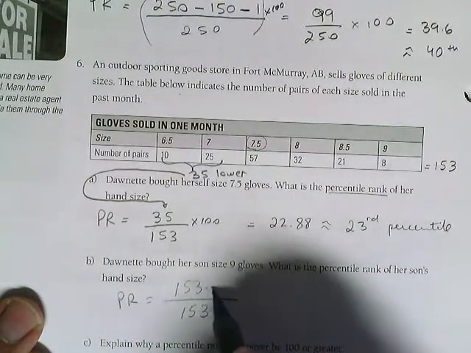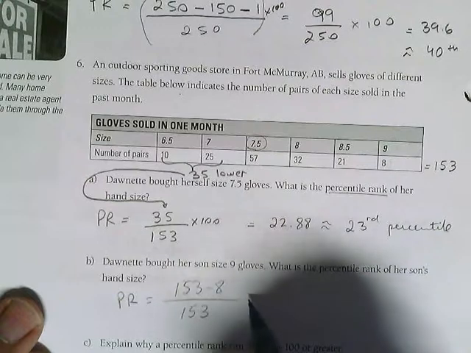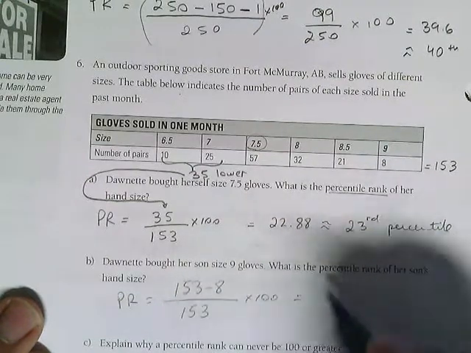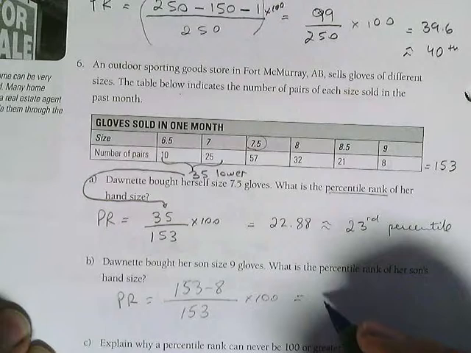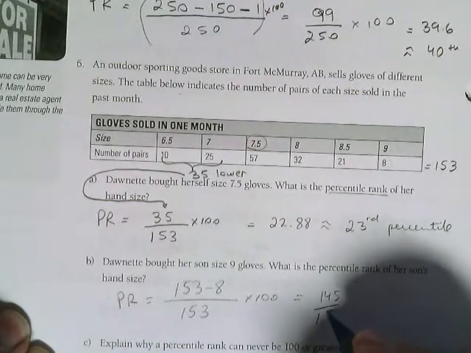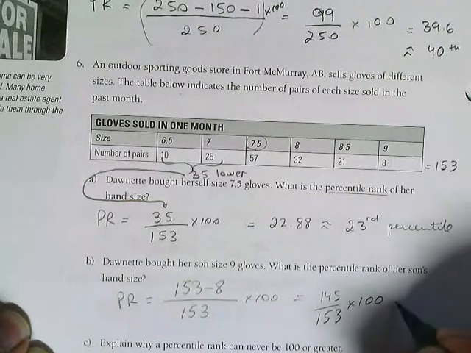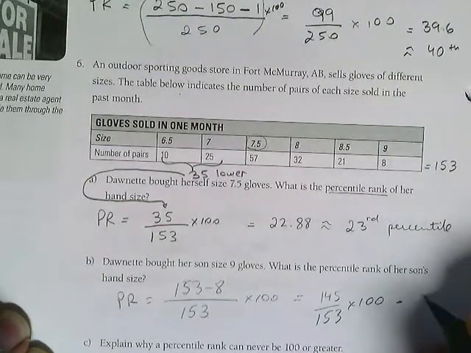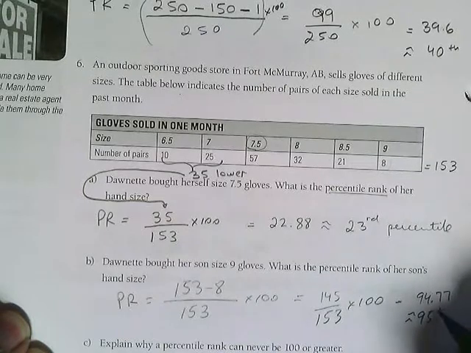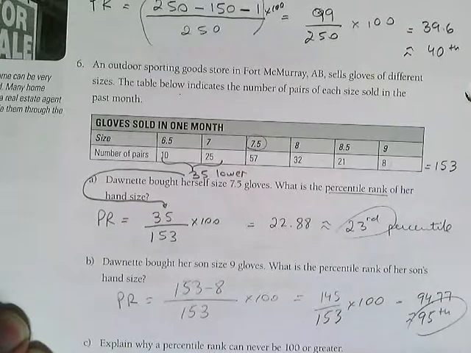There you go, times 100. So that amounts to 145 over 153 times 100. I'm just rewriting that, and that gives me 94.77, which is roughly the 95th percentile. So there it is.